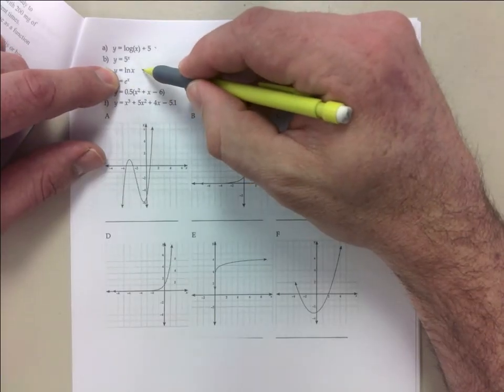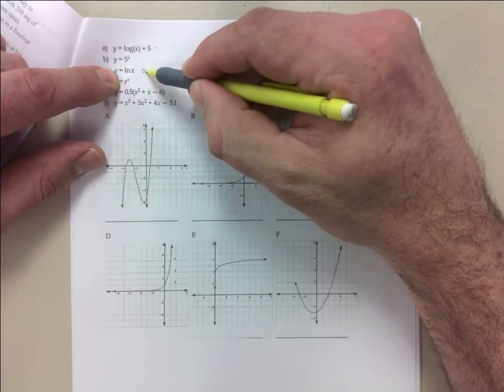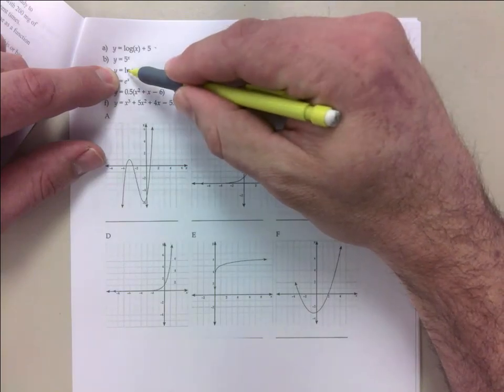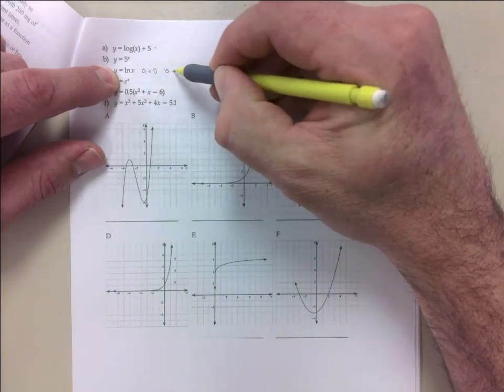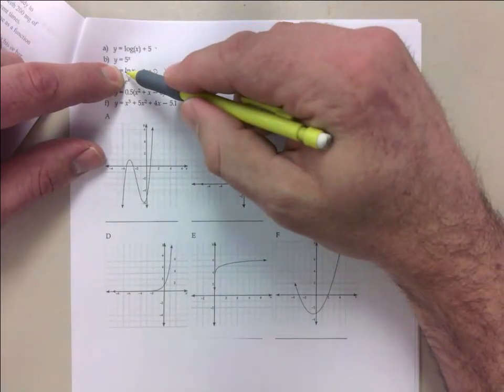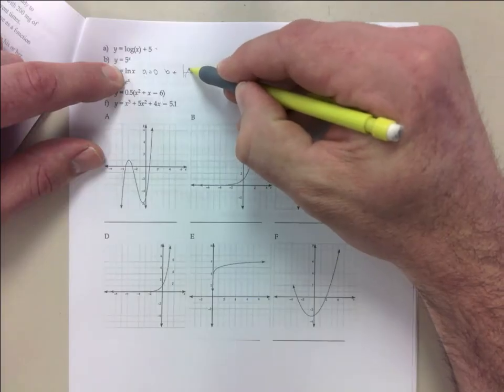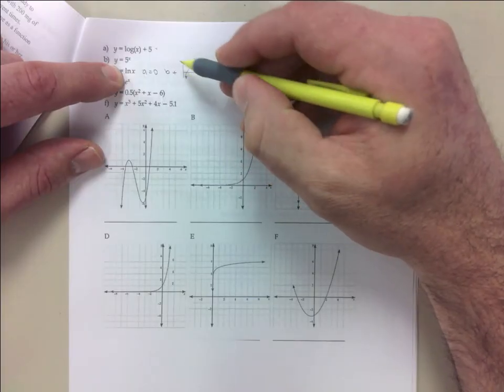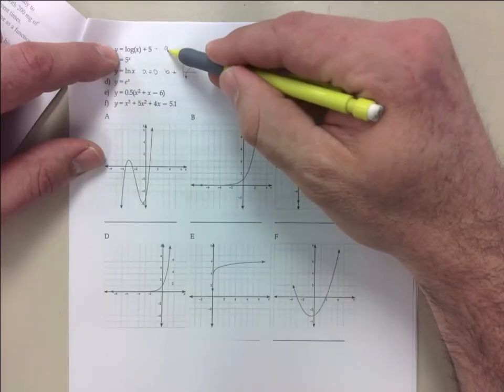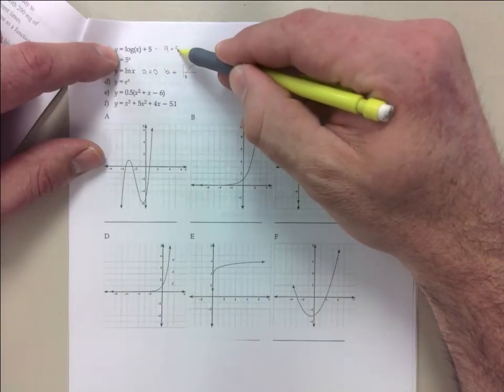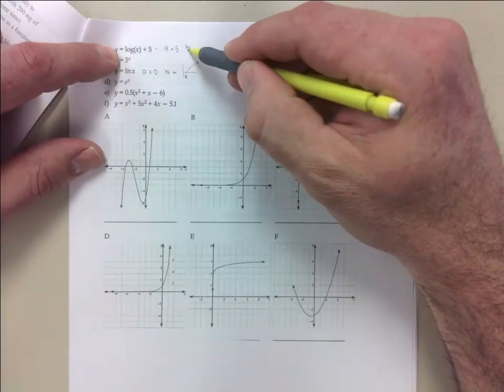What is A equal to here? A is equal to 0 for this one. B is positive because it's in front of ln, right? So this one is going to do something like this. What about this one? A is equal to 5. That's A. B is positive.